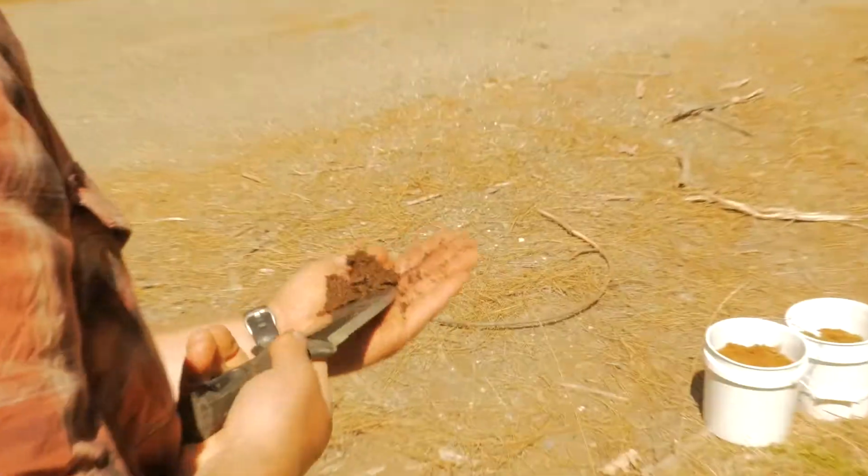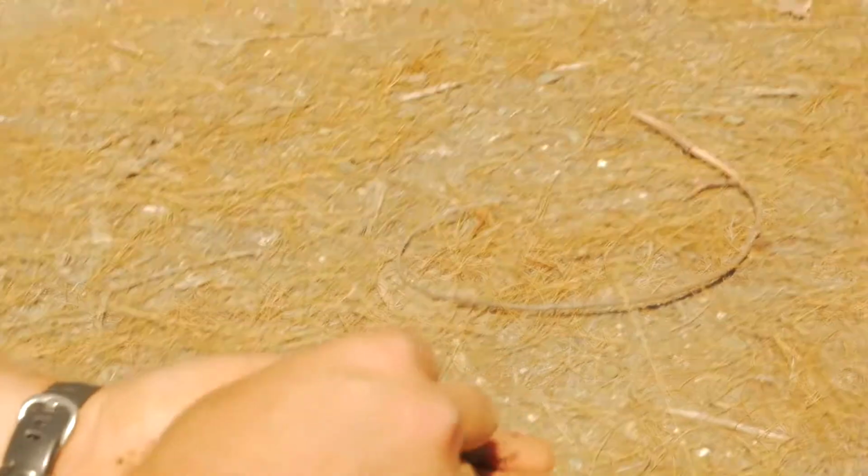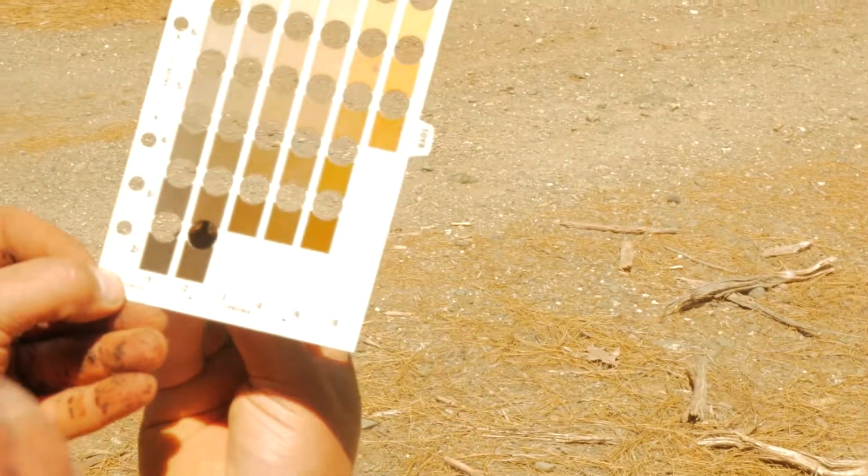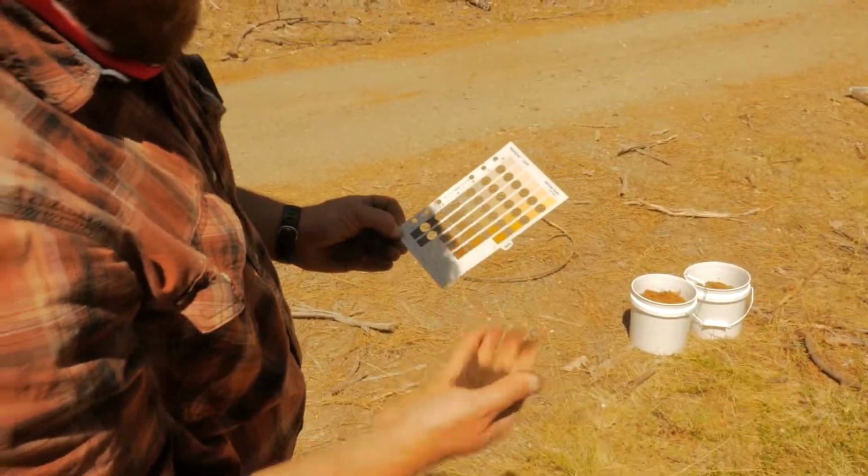I'm just saying, why is this manipulated material not considered O horizon? I just don't understand why it wouldn't. So I'm gonna call this material OE for intermediate, and then I'm gonna put it at 10YR 2/2. So you can see there's still a lot of visible material. I overworked it too, but I would call that good OE material.